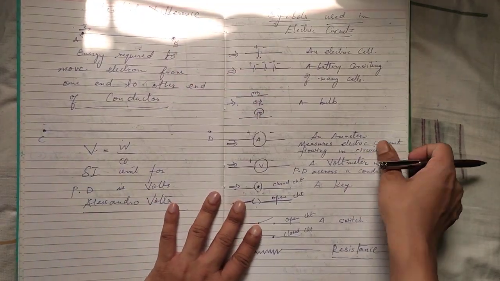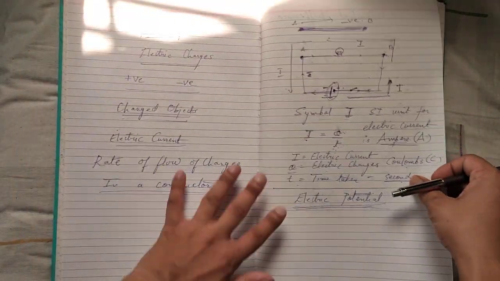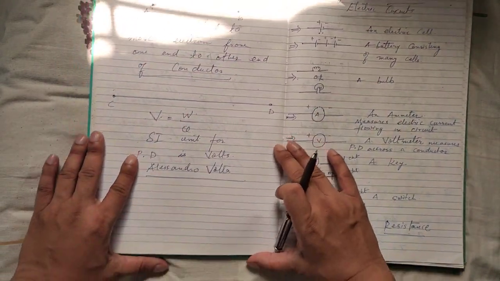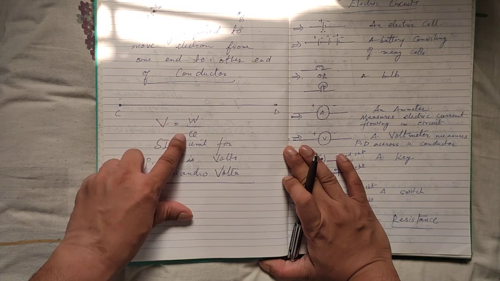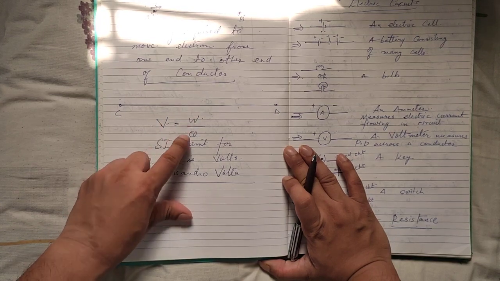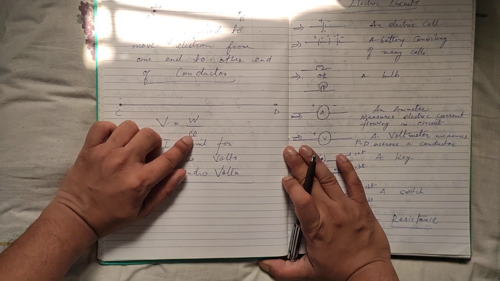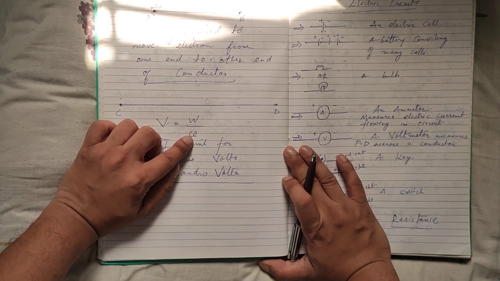We talked about electric current, we talked about potential difference. So what was potential difference? Potential difference V is equal to work done upon charges, that is work done in moving unit charge from one end to the other end of the conductor.